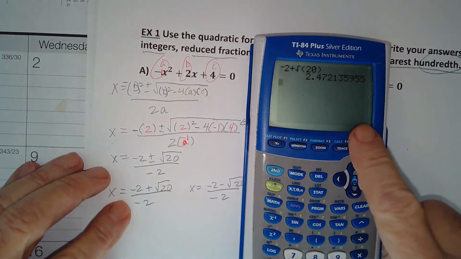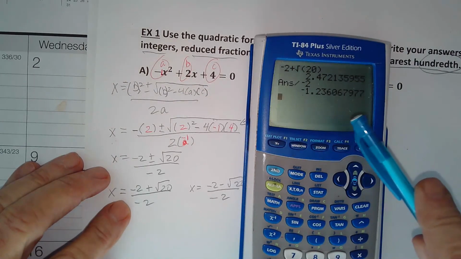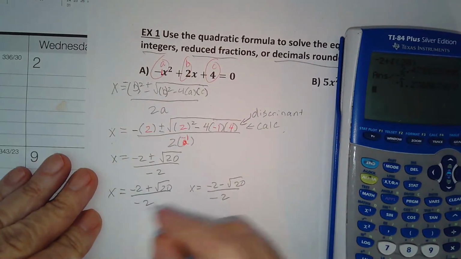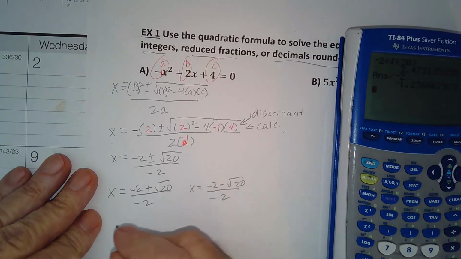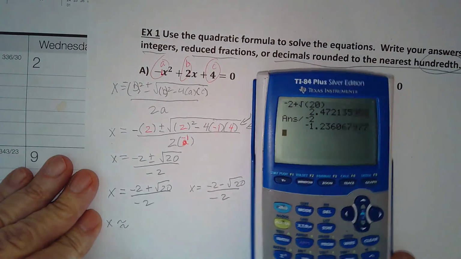Is it 2.47? I think it is. I'm going to divide all of that by negative 2. And I get negative 1.236. So that's negative 1.24. So x is approximately negative 1.24.